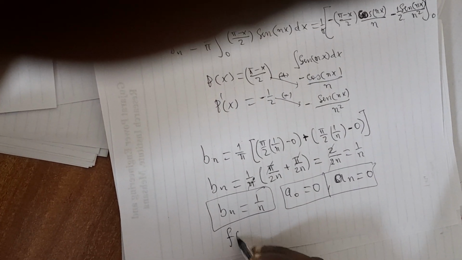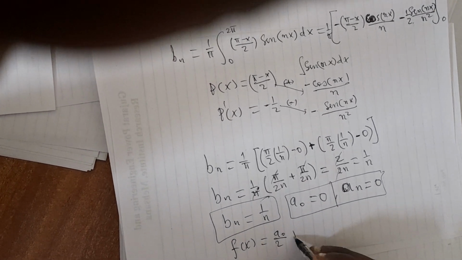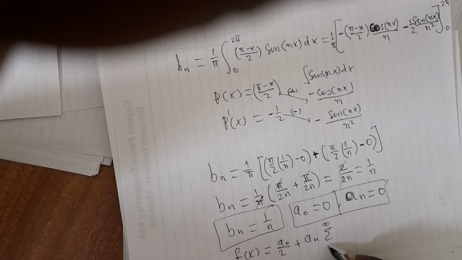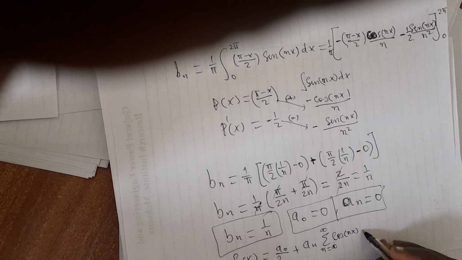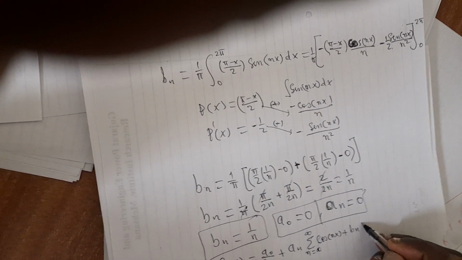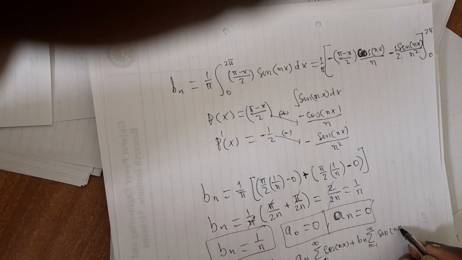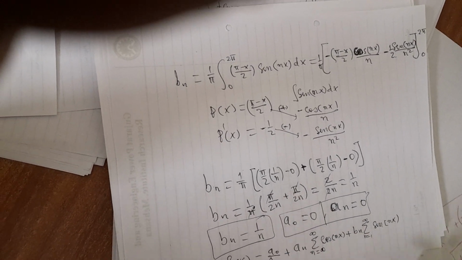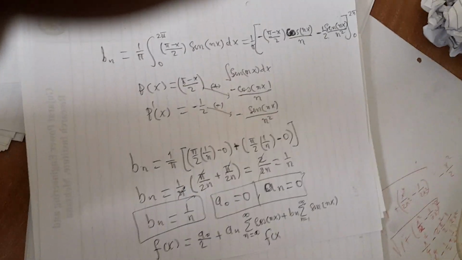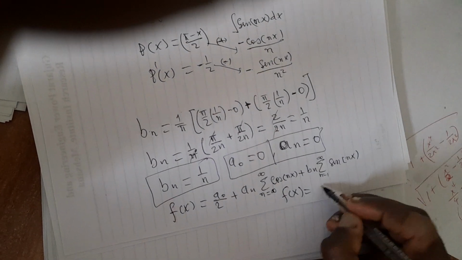We will get f of x is equal to a_0 upon 2 plus the sum from n equals 1 to infinity of a_n cos of nx plus b_n sin of nx. But here all of this is 0, so what will be then? f of x will be equal only 0.